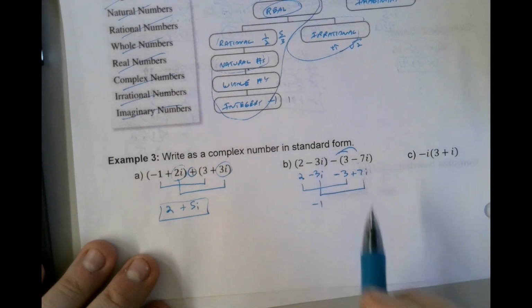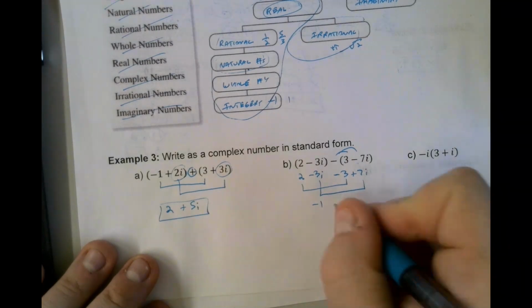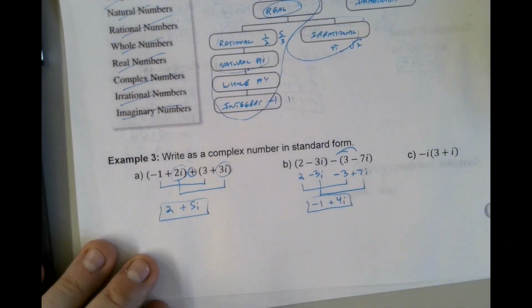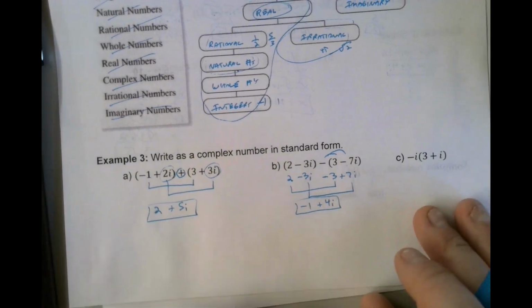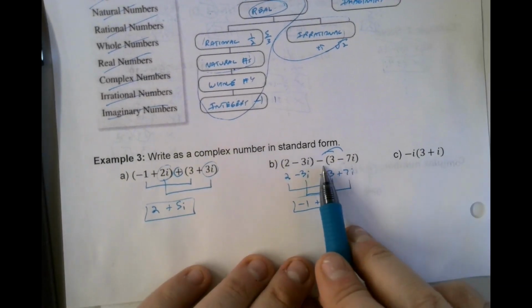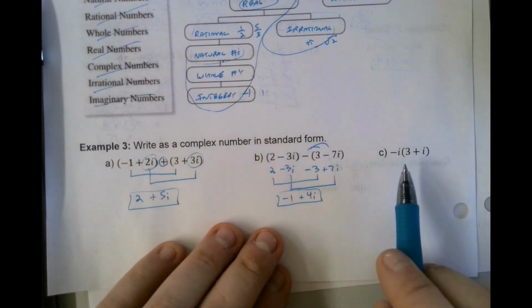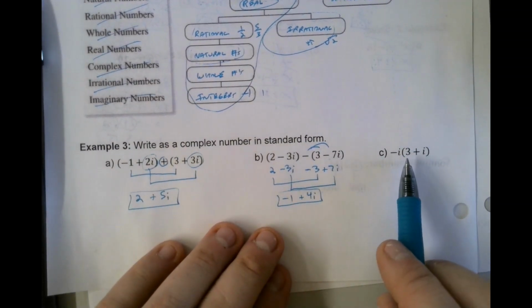And then you notice a -3i plus a 7i is a plus 4i. So there's our complex number added or subtracted that time. So you've got to be careful when you're subtracting to distribute that negative. Okay. So like in letter C, I'm multiplying complex numbers, right?